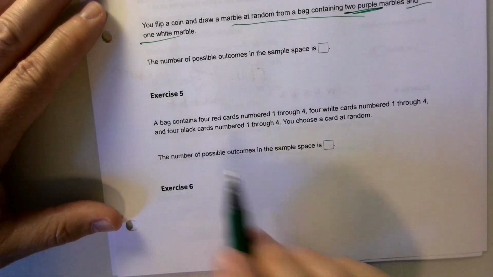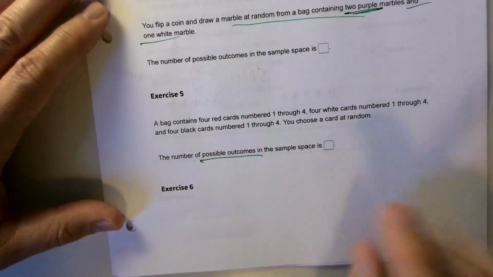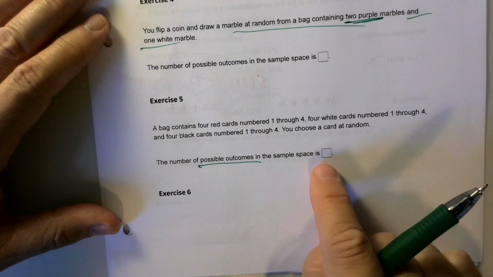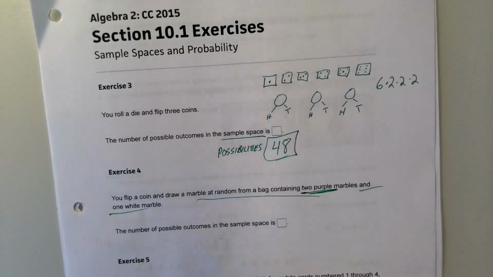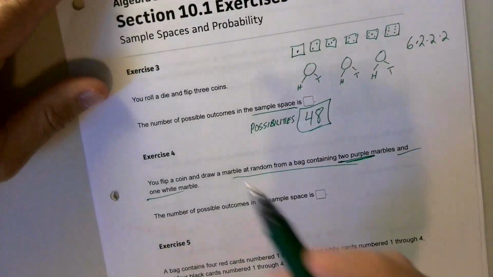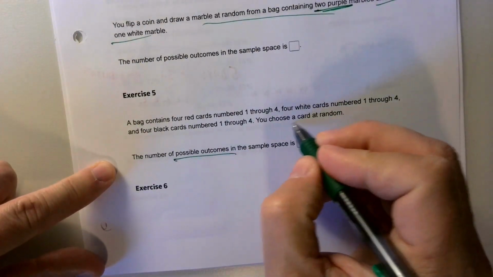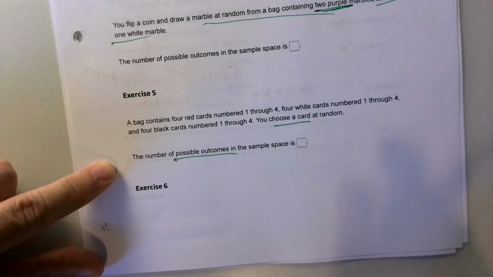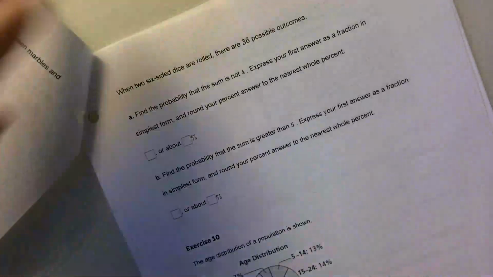Exercise 5, same thing. Number of possible outcomes. So think about how many there are in each one of these sections, and then tell me the number in the sample space. If you want to write out like what I did, that might help a little bit. Notice on the first one, it says you roll a die and flip 3 coins. Some of these just say, like this one, you choose a card. A card means you're only picking one out of those possibilities. So how many different options are you going to have? Which is completely different than picking 2.